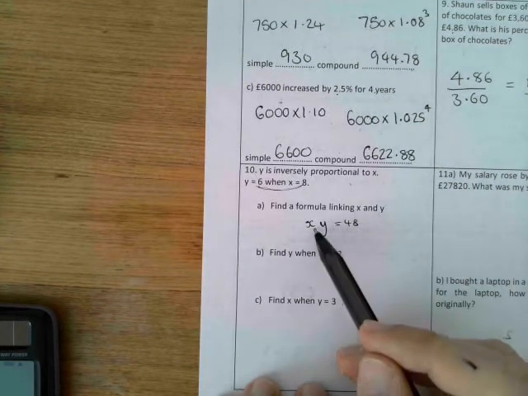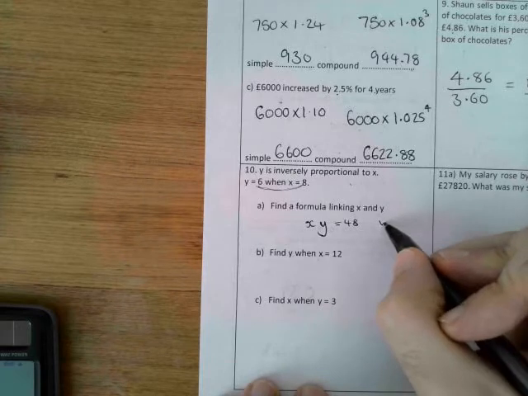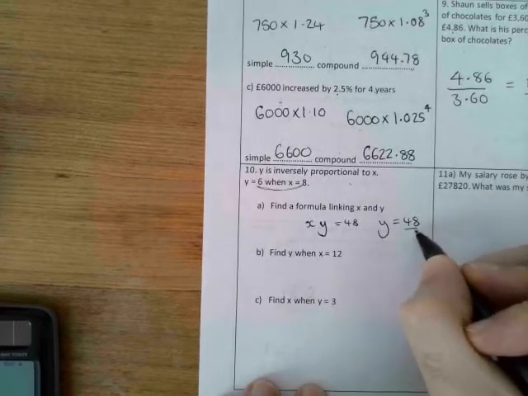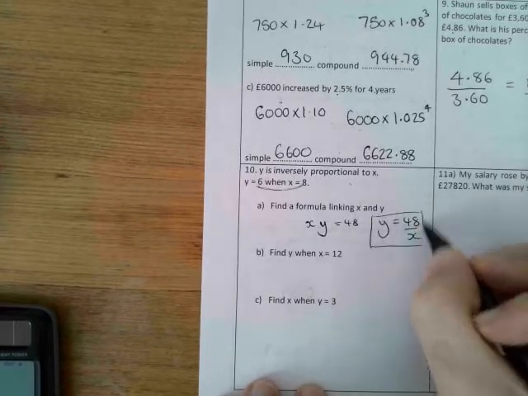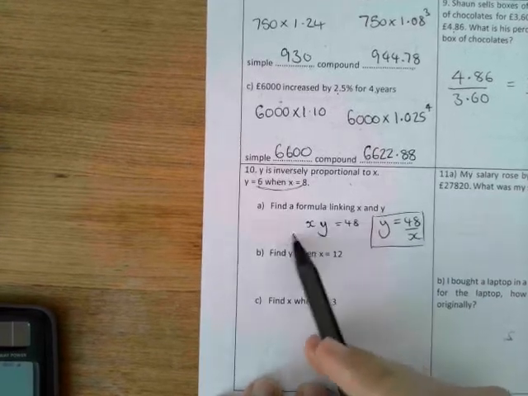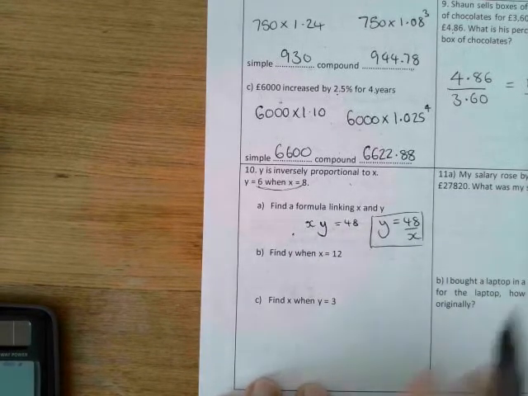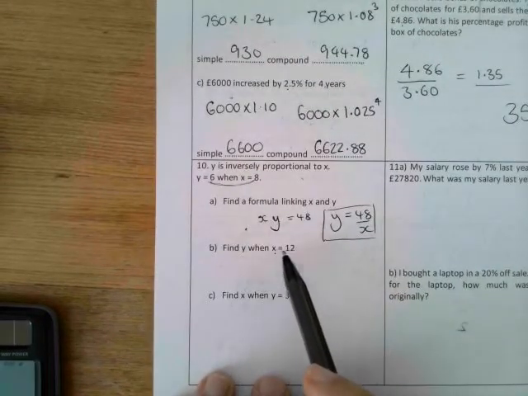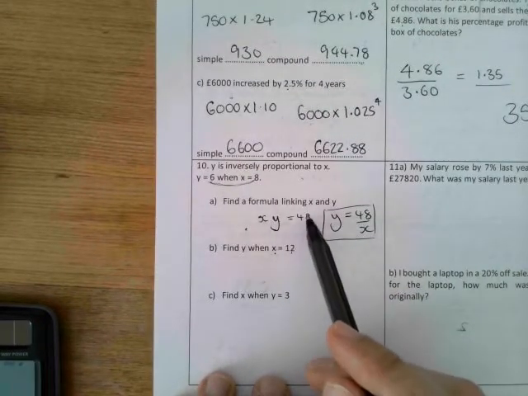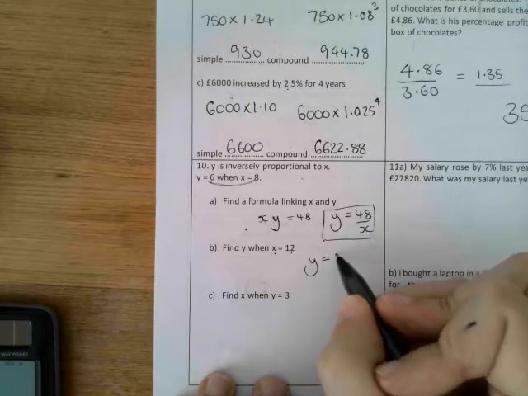Then we're going to do a bit of rearranging, divide both sides by x, and we end up with that. And that is our formula, which you're probably more familiar with, but I'm just saying it comes from this whole idea that the two numbers are always going to times to get 48. So because of that, if x is 12 and we know the two numbers are going to times to get 48, y must be 4.